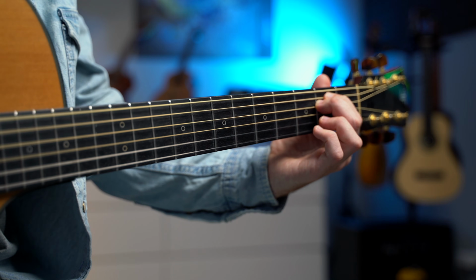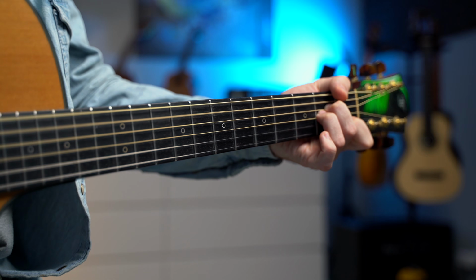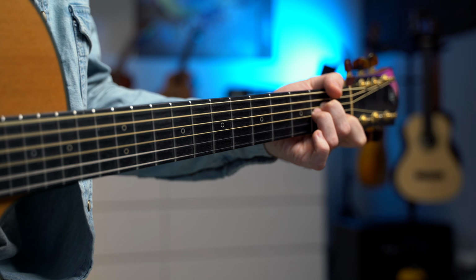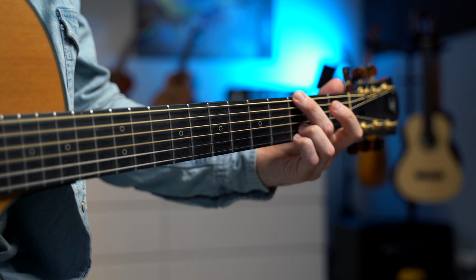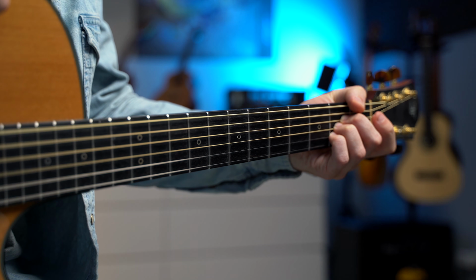So we are supposed to play an A minor chord, and I love this chord progression. However, the Wonderwall chord progression is played with the A major chord, so what is going on?